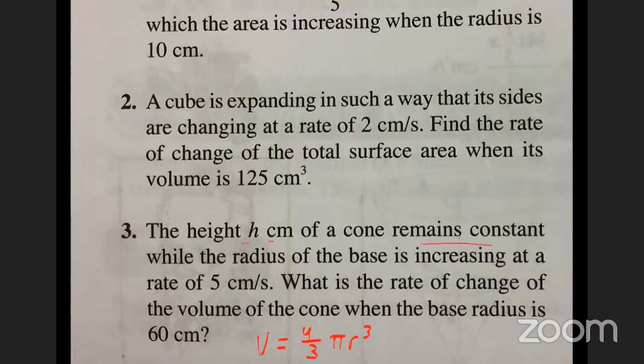It remains constant while the radius is increasing. So they said H is constant while the radius is increasing at a rate. So they gave us dr/dt, which is 5. They want us to calculate the rate of change of the volume.